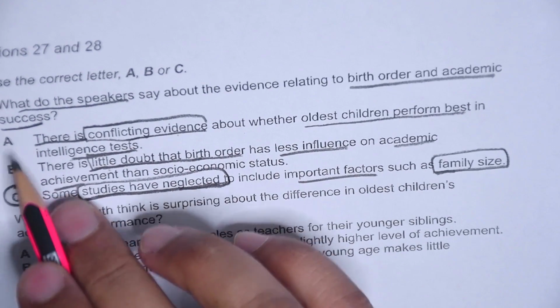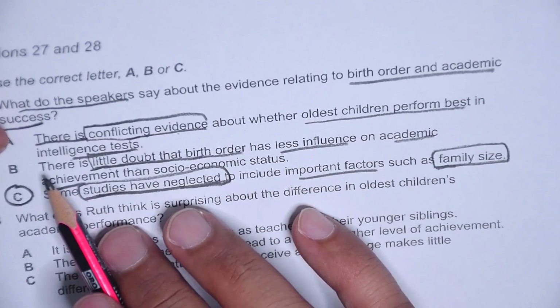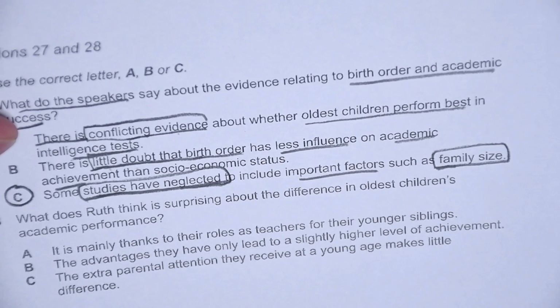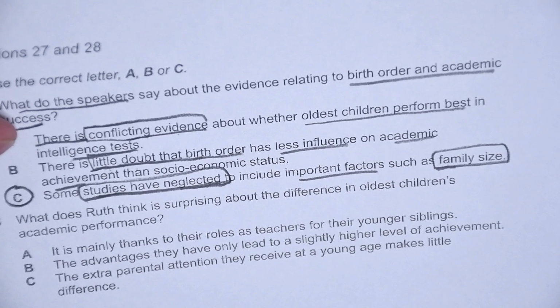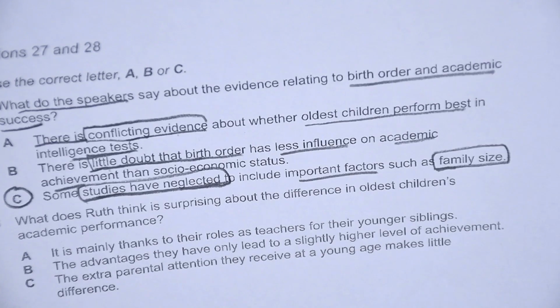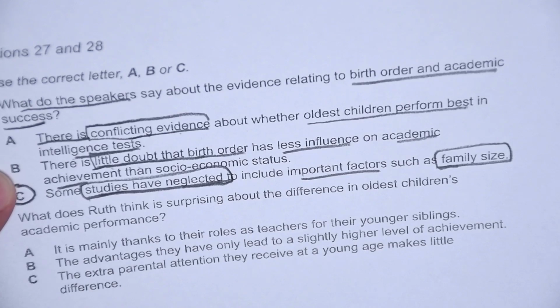Again, I tell you why A and B are wrong. There is conflicting evidence about whether oldest children perform best in intelligence tests. So conflicting evidence. Now what do they say? Some of the old research into the relationship between birth order and academic achievement has been proved to be accurate. So proved to be accurate, though performances in intelligence tests declined slightly, right? So from the eldest child to his or her younger sibling, so it's not conflicting. They said it's proved, and there is little doubt that birth order has less influence on academic achievement.